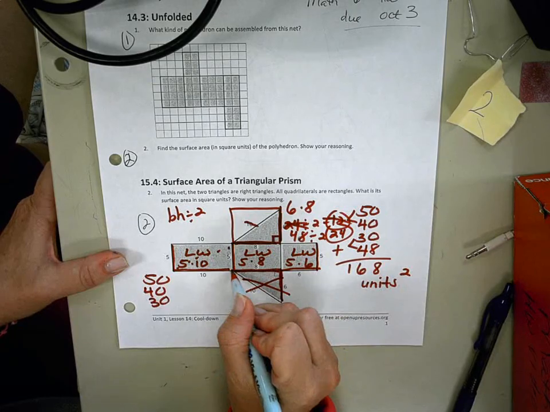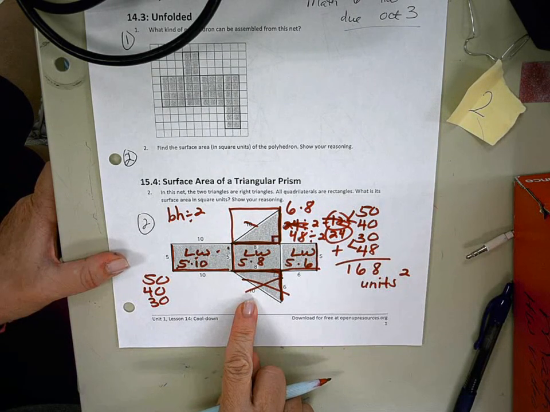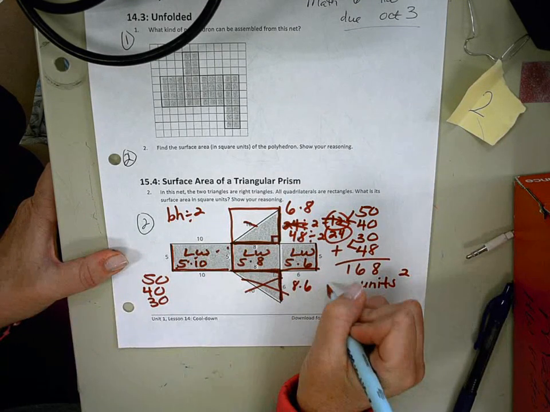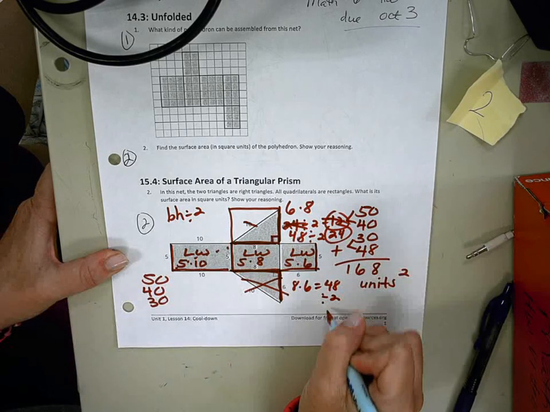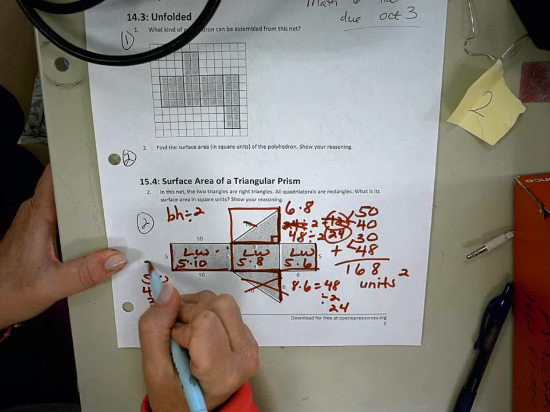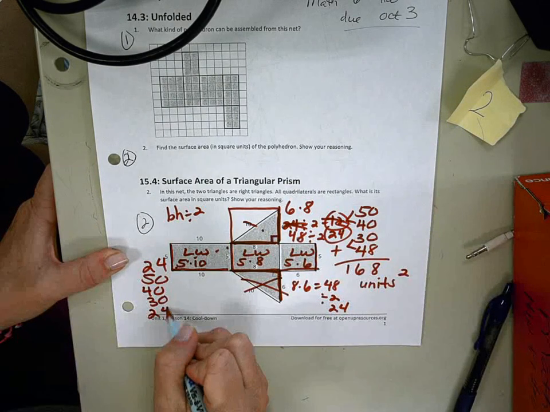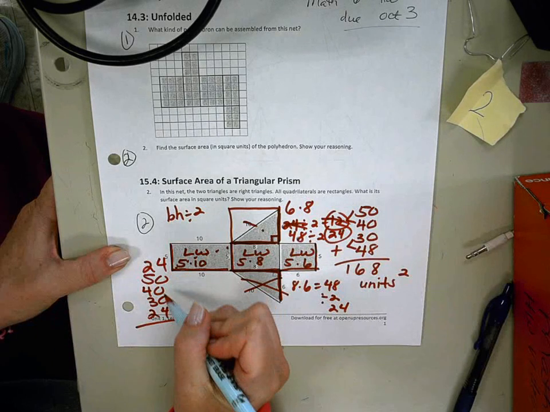Same thing down here. 8 times 6. Don't even look at the 10. It's a friendly number, but it's not needed because it's not your base or your height. 8 times 6 equals 48. Divided by 2 gives us 24. So we could add a 24 up here for the first triangle and a 24 down here for the second triangle. Will we get the same answer?